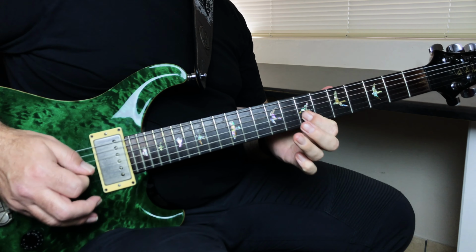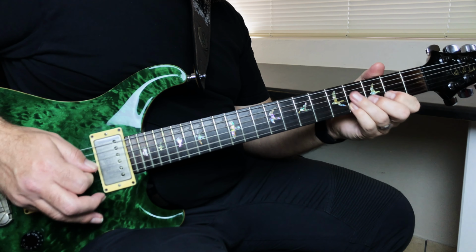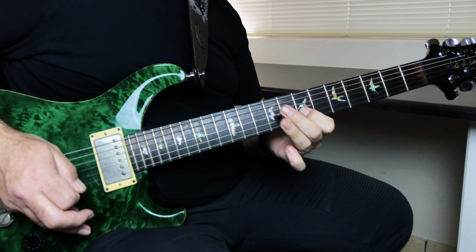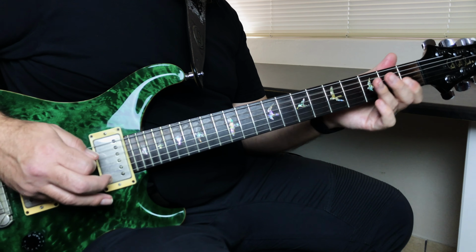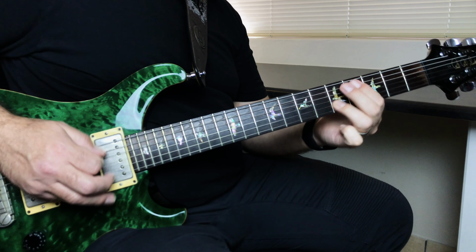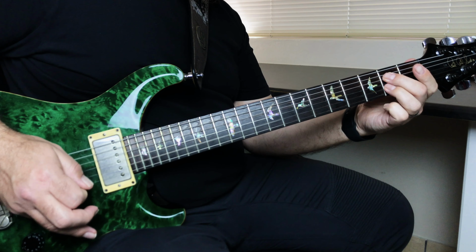Because if I don't do that resolution, it will sound like this. Still kind of nice, but there's no resolution, right? So you want to resolve it, and as you can hear, that kind of makes a bit more sense. It kind of completes the idea.